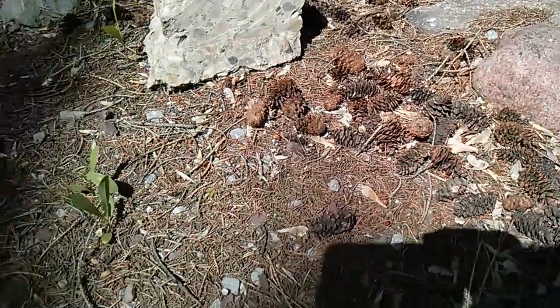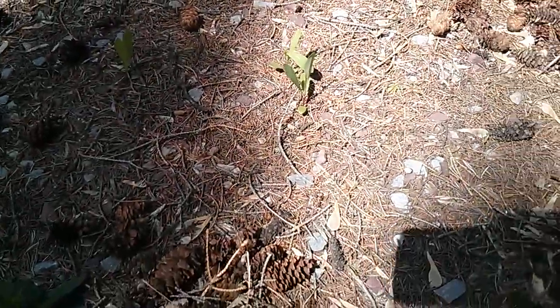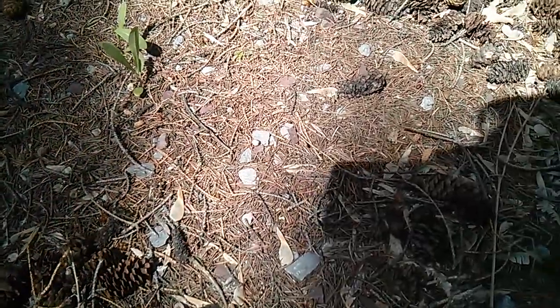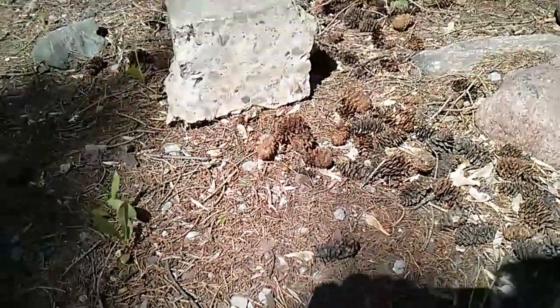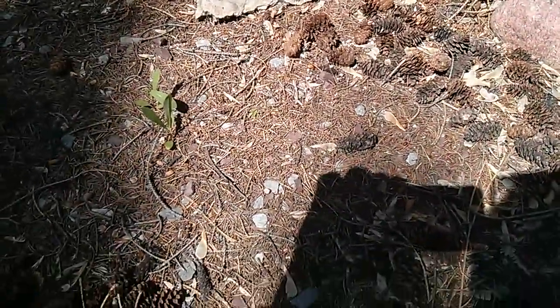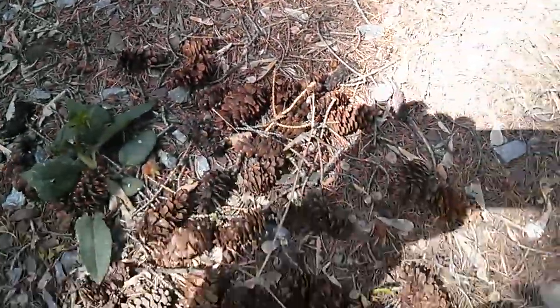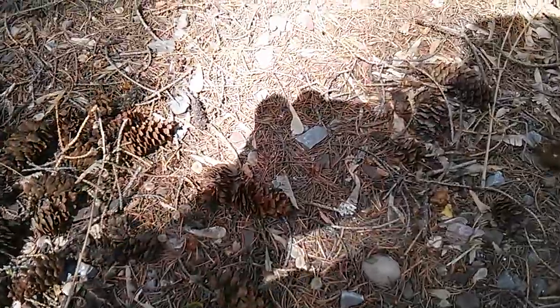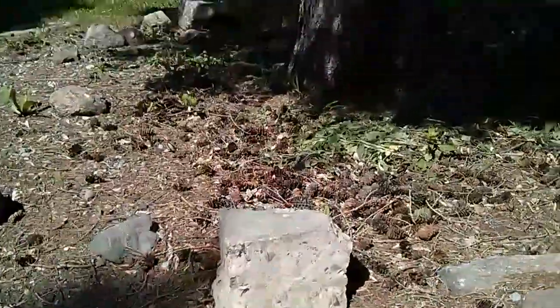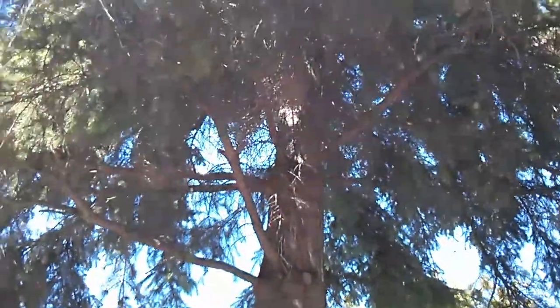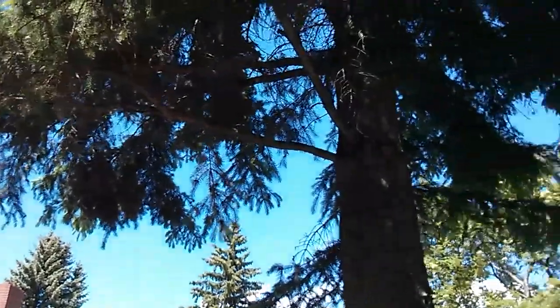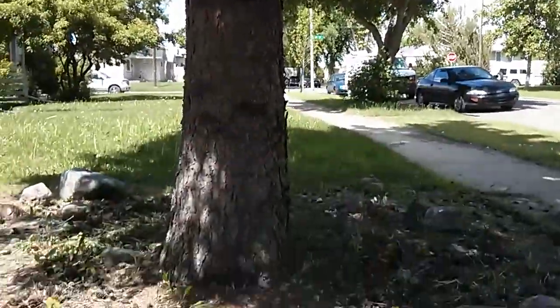All these pine cones laying on the ground. There's a weed over here. Everything appears to be dead. But if you look closer, this pine cone came from this tree. This tree grows real tall. It reaches for the sun to allow itself to grow.